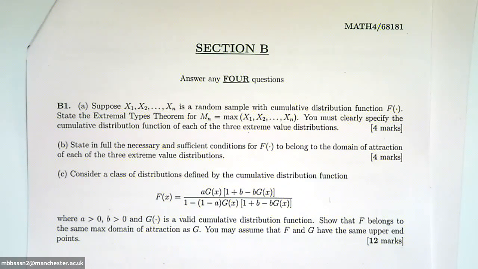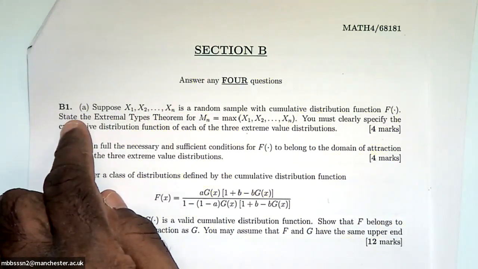Part B is to state the necessary and sufficient conditions for the 3 domains of attraction. And part C is to show, you'll be given something like this and asked to show that F and G belong to the same domain of attraction, right? So that's B1. That will be B1 in section B.